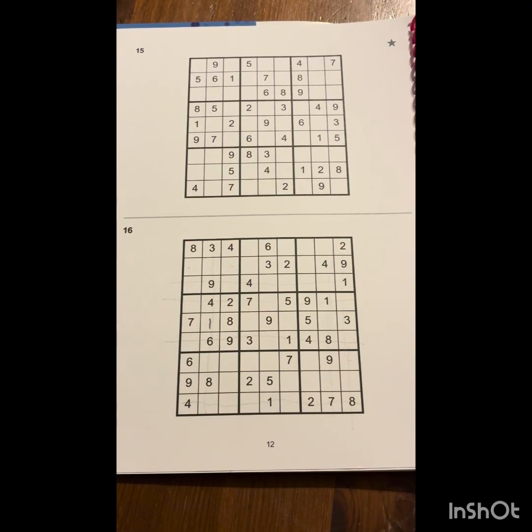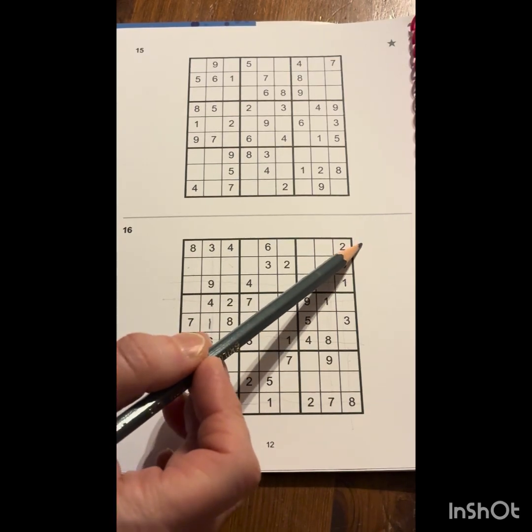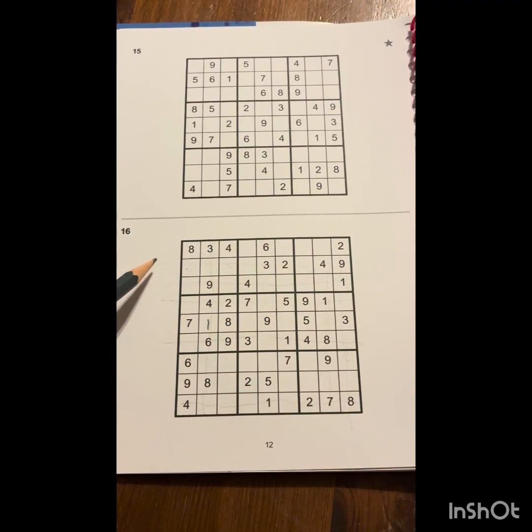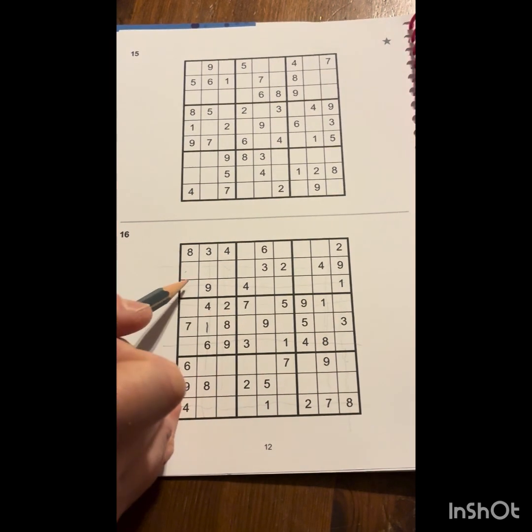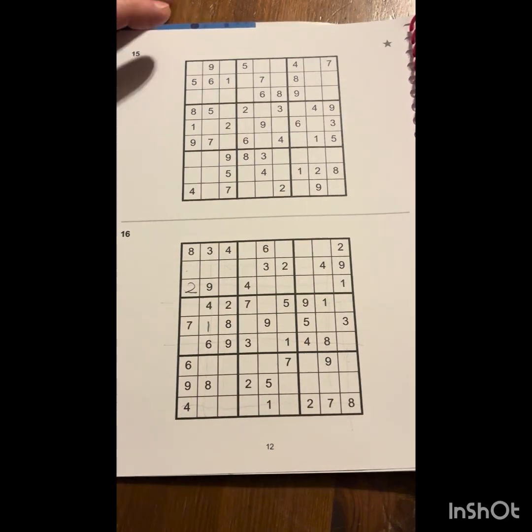Let's say we're going to do 2 now. We're going to look for 2s. So I examine my puzzle and I say, okay, this whole line cannot have a 2. This whole line cannot have a 2. And this whole line cannot have a 2, which only leaves this spot for a 2. So that's how simple that is.